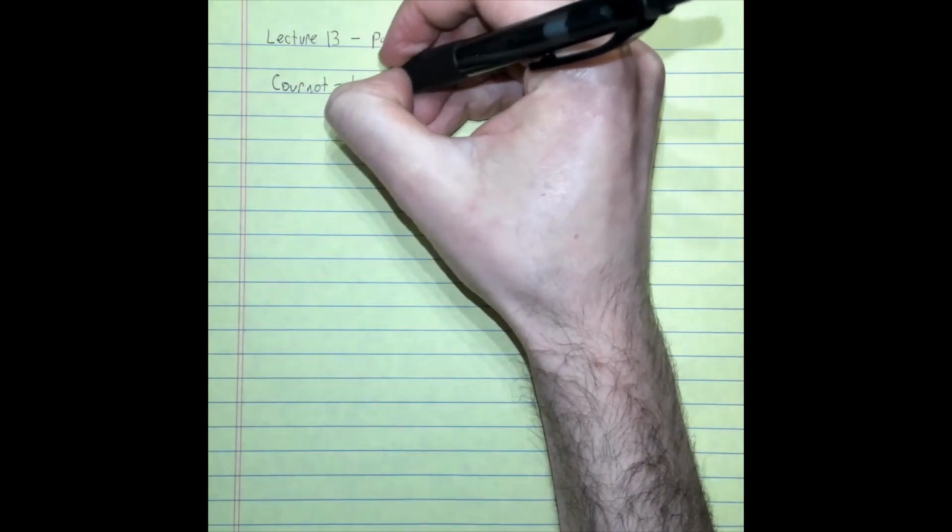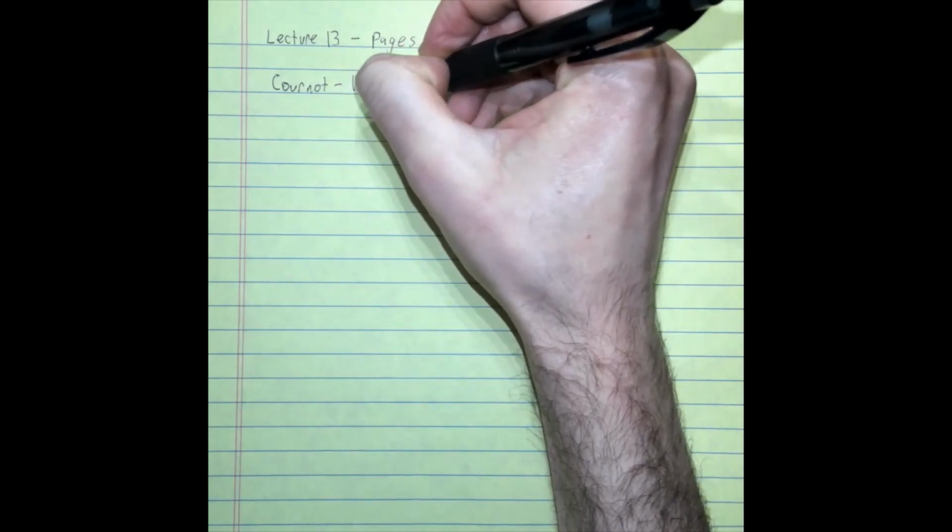All right, so I'm going to talk about the Cournot model. The Cournot model is a model of homogeneous products, and it's quantity competition.